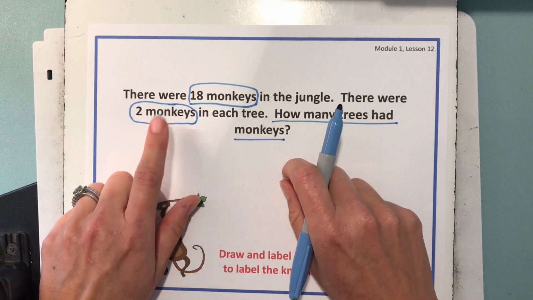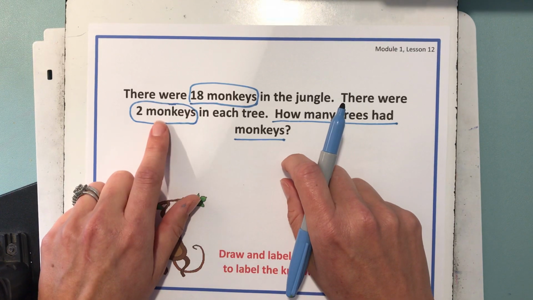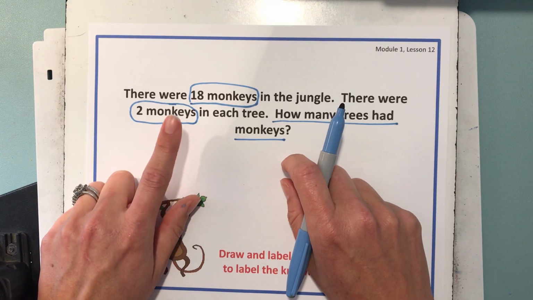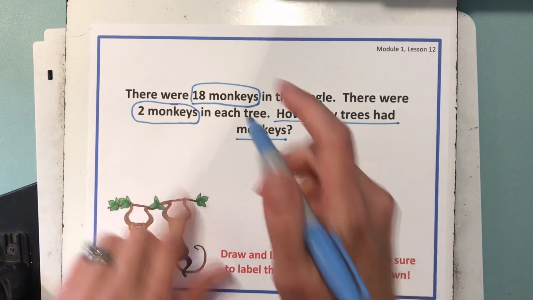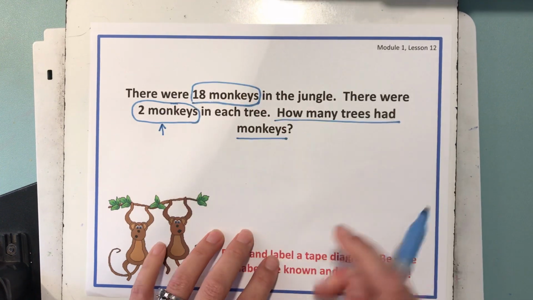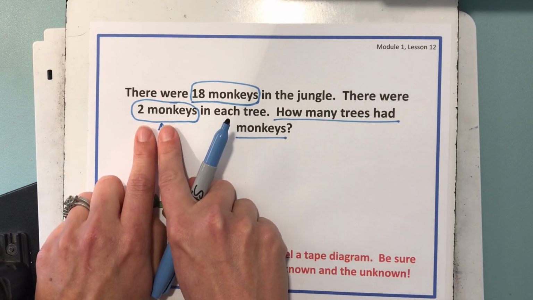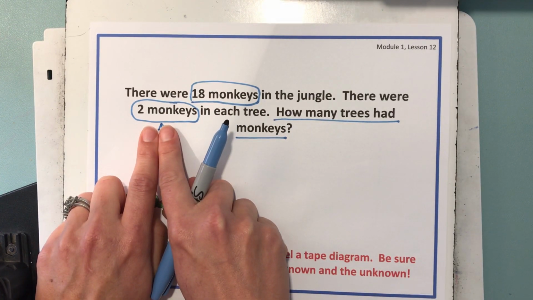These 2 monkeys, is this telling me the size of the group or the number of groups? This is telling me the size of the group. And how I know that is because it's telling me how many monkeys are in each tree, but it's not telling me how many trees there are yet.